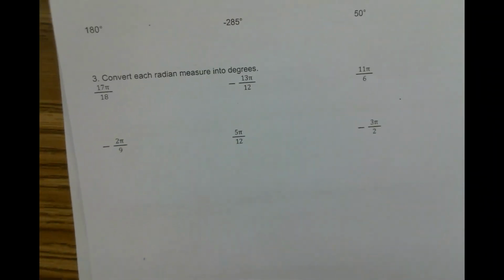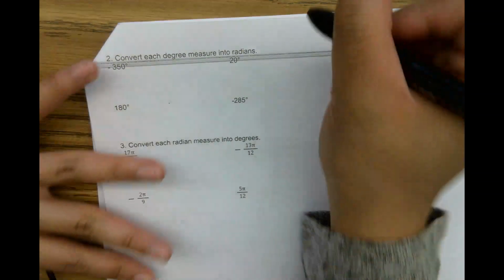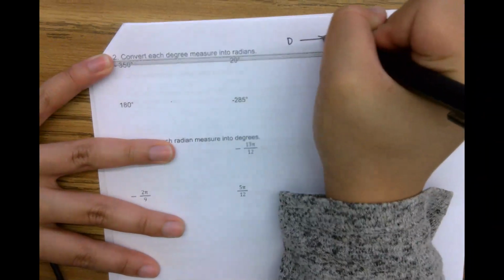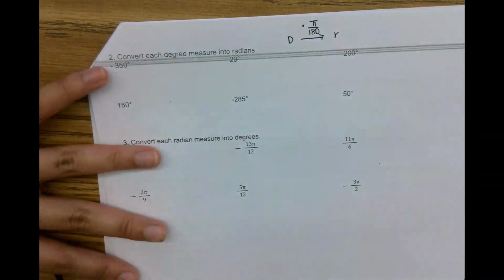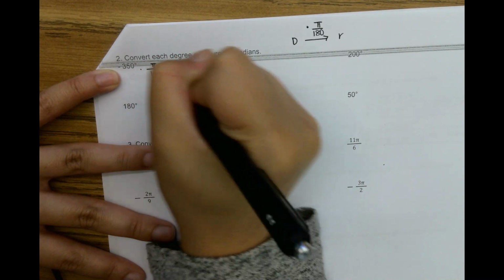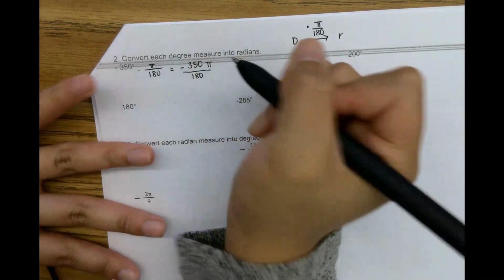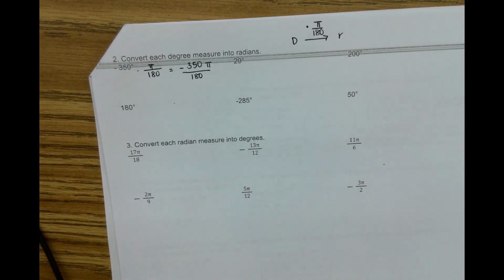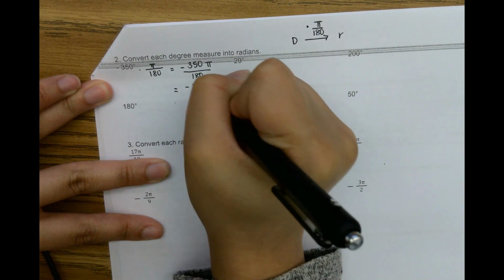Last section is radians to degrees. Zoom out here. To convert degrees to radians, I'm going to multiply by pi over 180. So nice and easy. Negative 350 here times pi divided by 180. So this is negative 350 pi over 180. Both of them are divisible by 10, so this becomes negative 35 pi over 18.